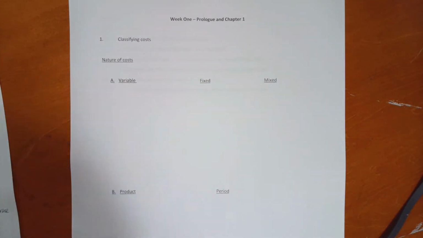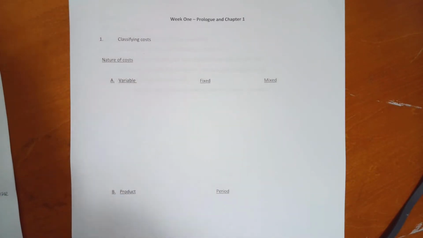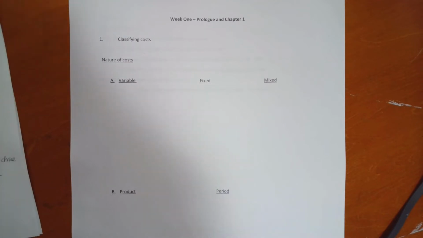Okay, so in week 1, we cover the prologue. And the prologue just basically puts managerial accounting into context within the broader scope of business. What I would suggest is that as you're going through this course, if you can try to attach the concepts to something that you've experienced in real life, either in your job or in an internship, it will make remembering things a lot easier if they're anchored to something else that you already know.